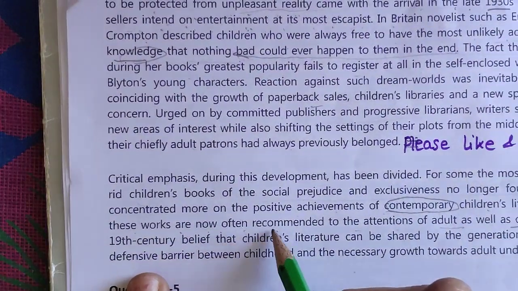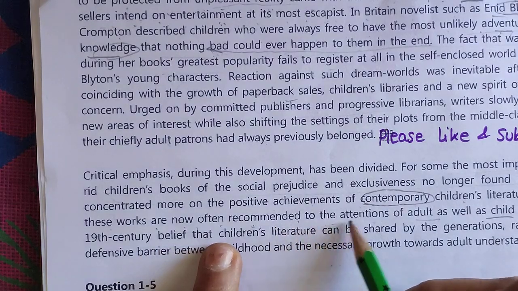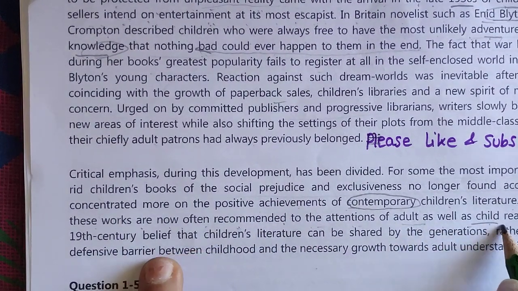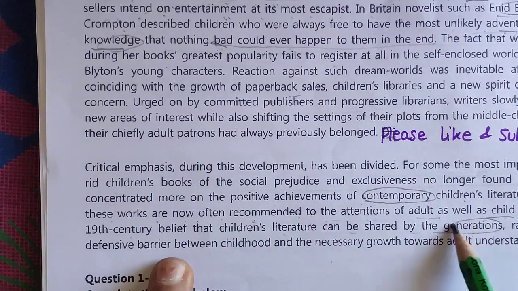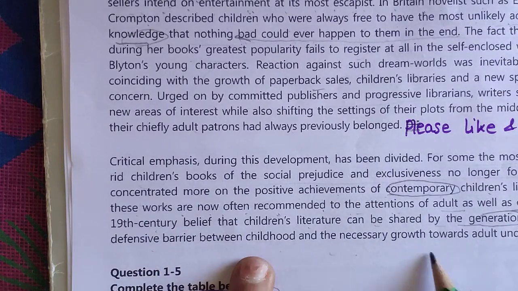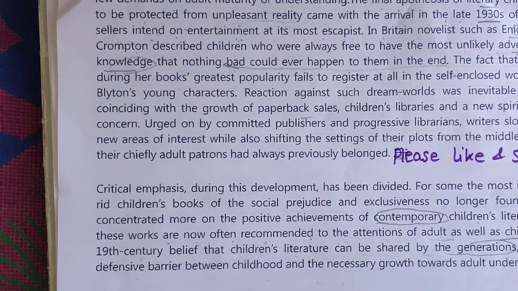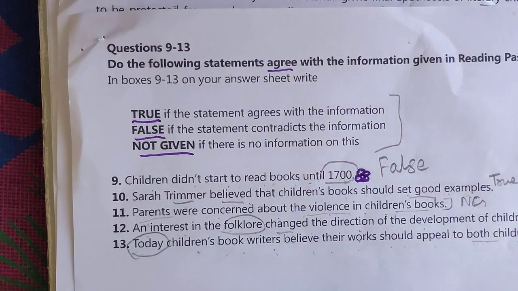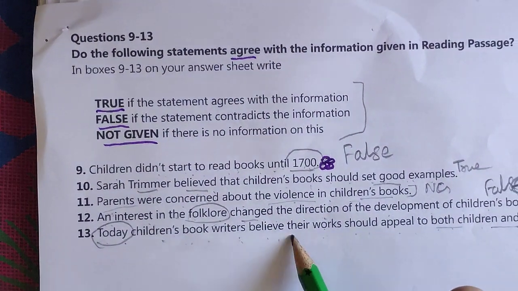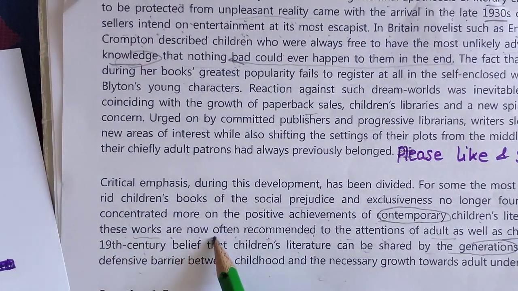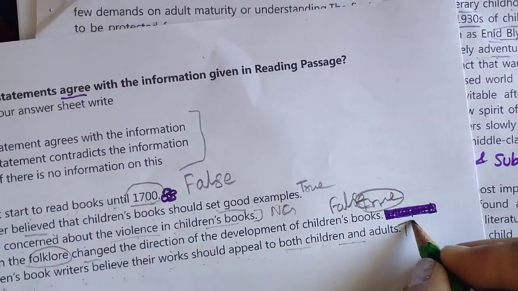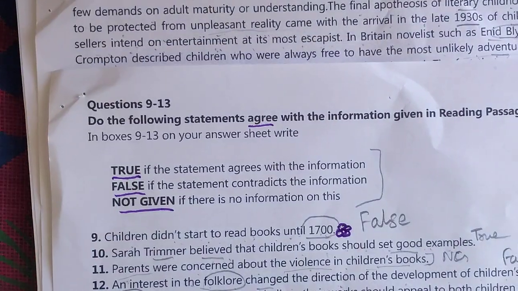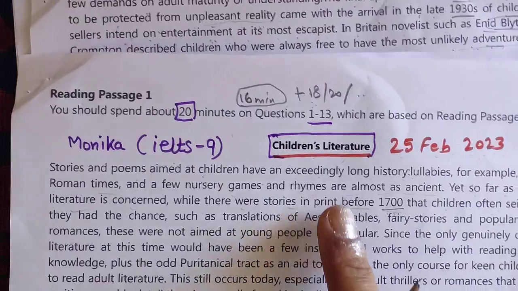These works are now often recommended to the attention of adults as well as child readers, echoing the 19th century belief that children's literature can be shared by generations rather than being a defensive barrier between them. So yes, this is true. Appeal means attention, so this is true. Okay, so that's the reading passage we have done, on children's literature.